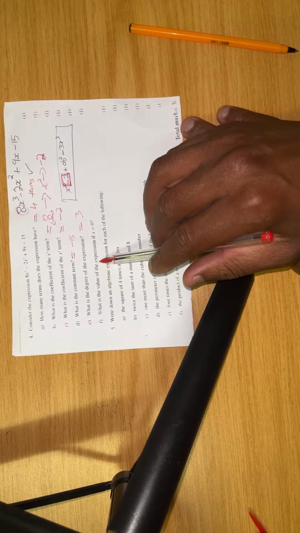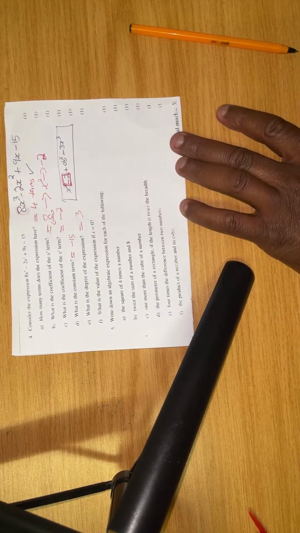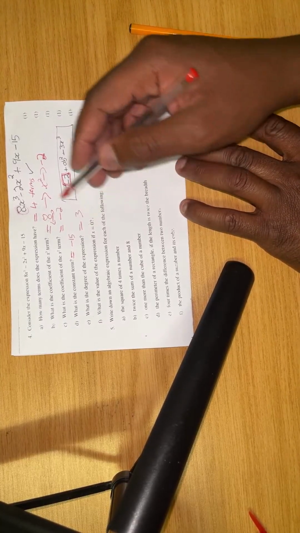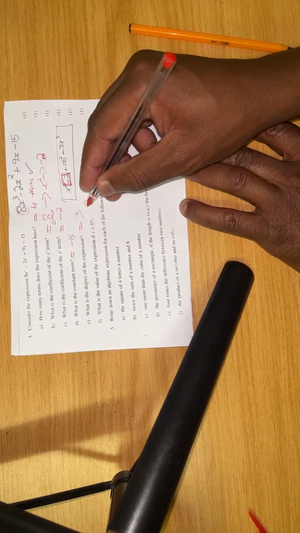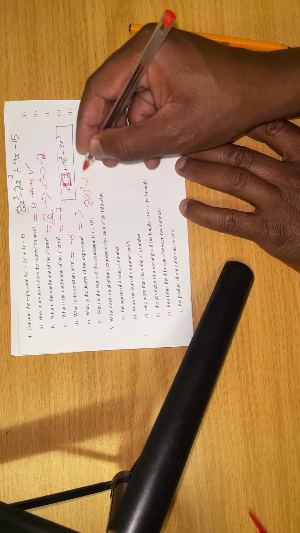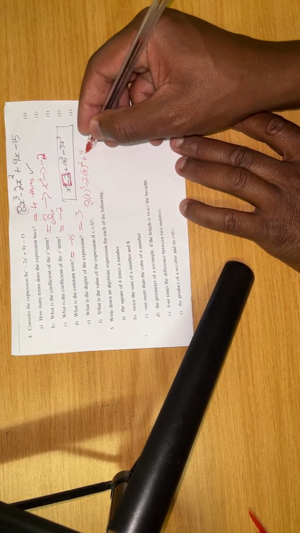What is the value of the expression if x is equal to 0? So in this case, if x equals 0, it means you will be replacing x by 0. Grade 8, you replace x by 0.